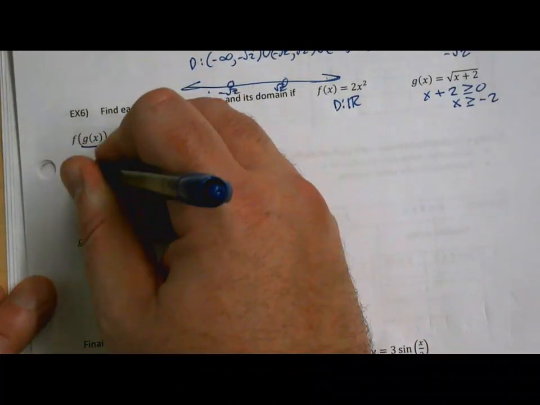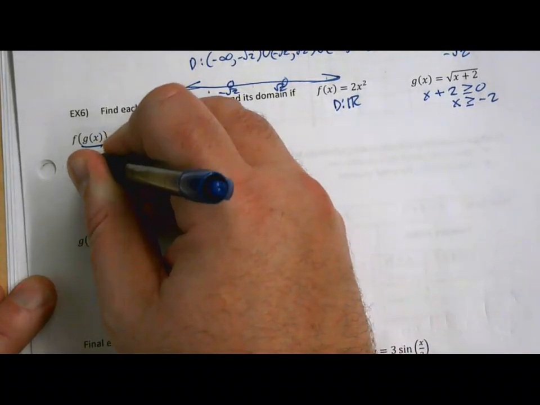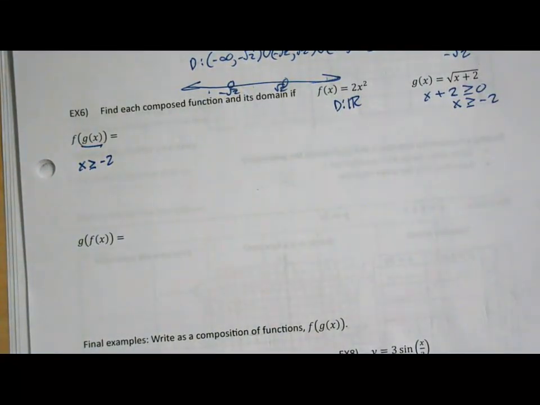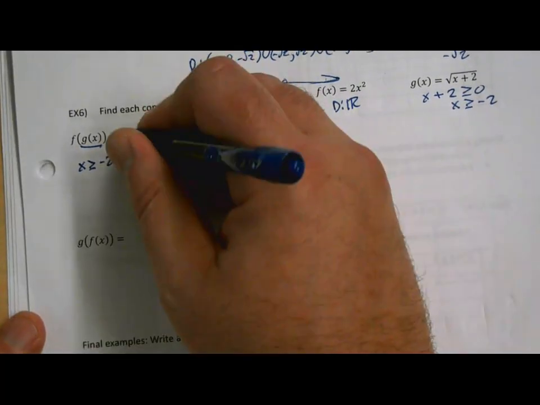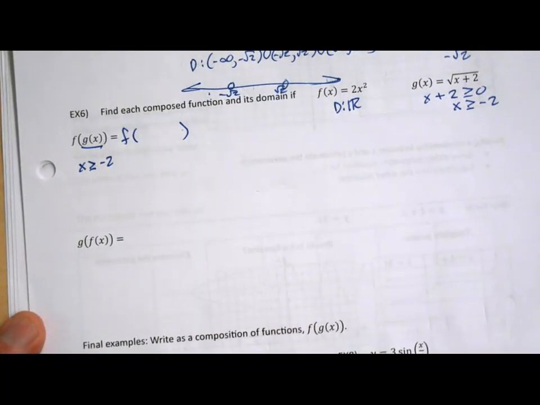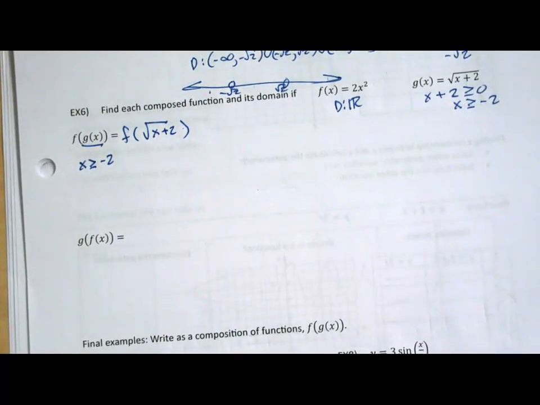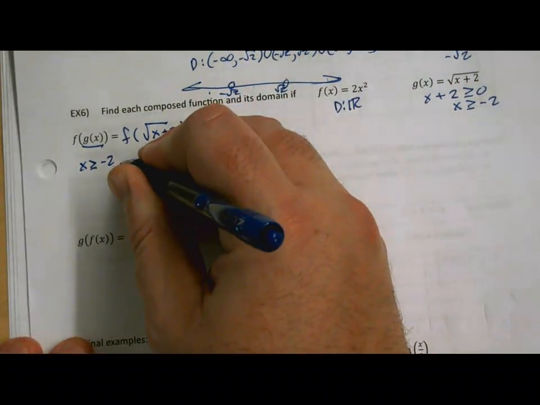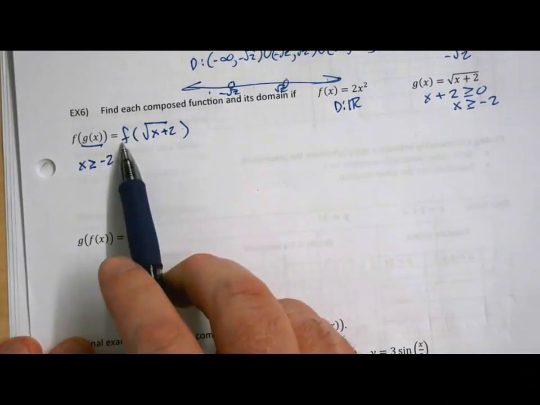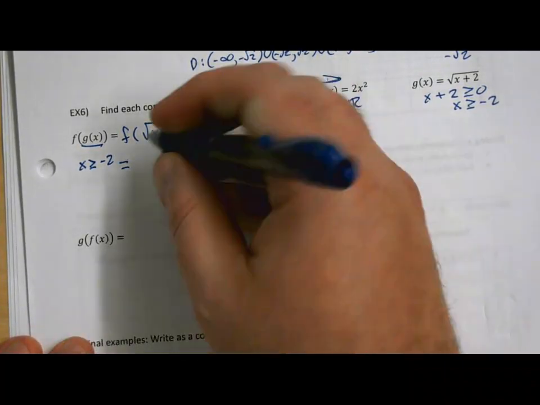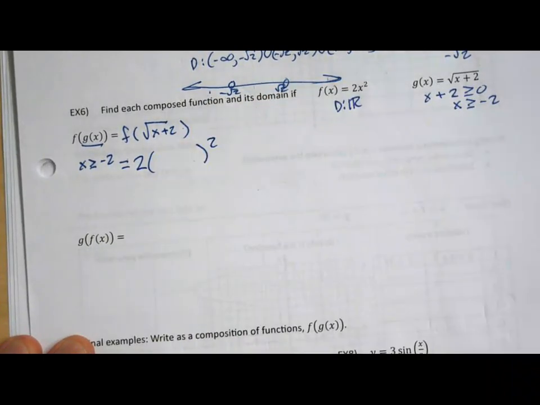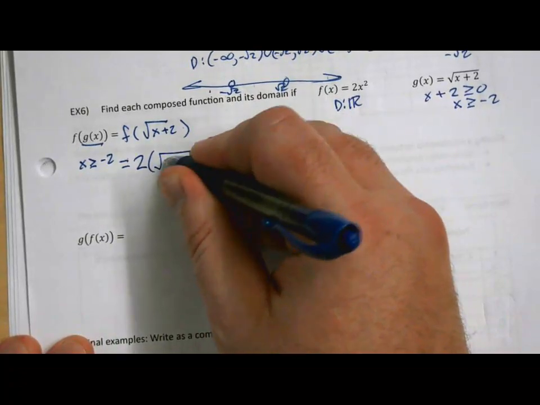All right, so we've got f of g of x. We do need to make sure that in our final answer, we only include the part of the overall domain we get where x is greater than or equal to negative 2. So a bunch of fancy substitution. What was g of x? And that was 2x squared. And x is now x plus 2 root.